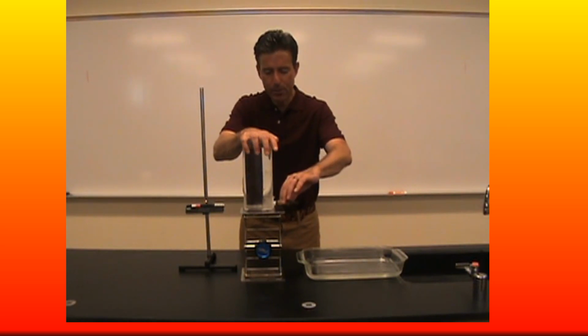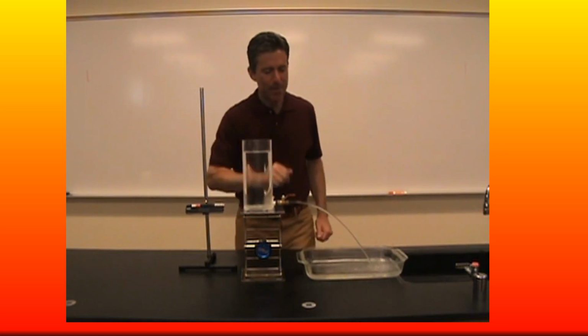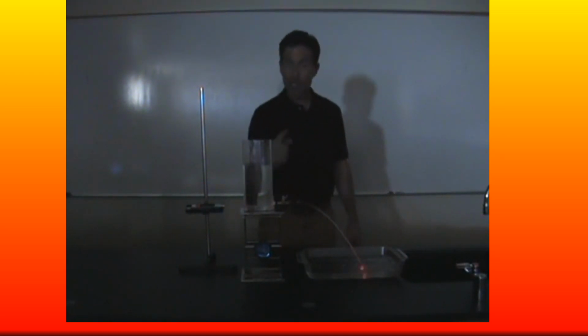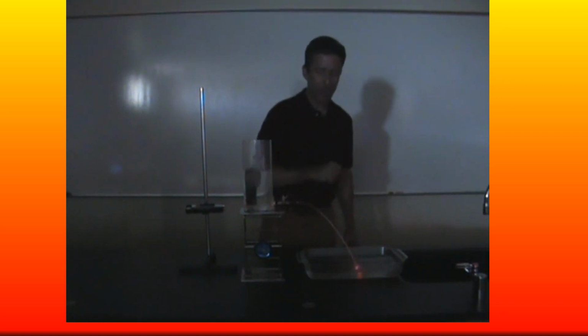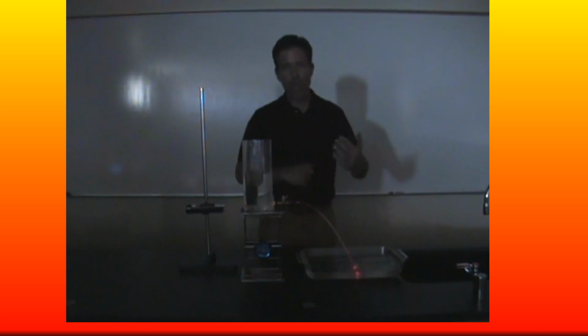So let me turn this on and let's see how this works. Okay, and we get our lights here. And you can see very nicely that laser light travels in a straight line, yet because of total internal reflection, that light is actually following the curved path of the water in the same way light follows a fiber optic cable. Very cool, huh?